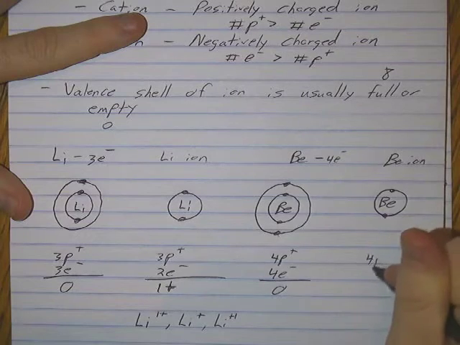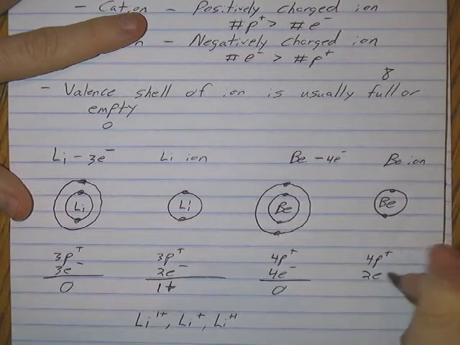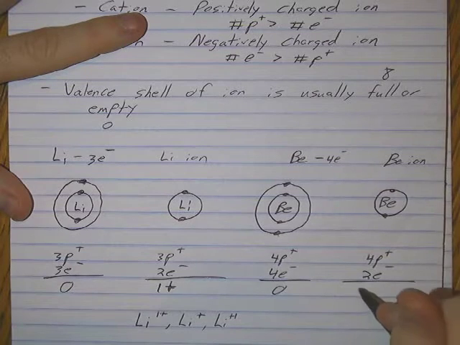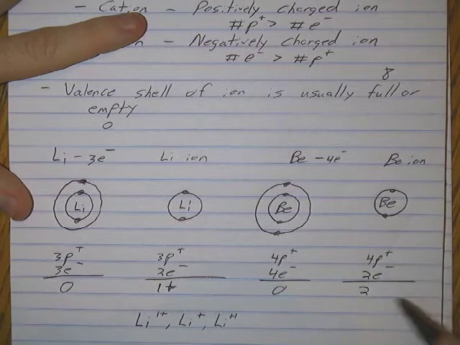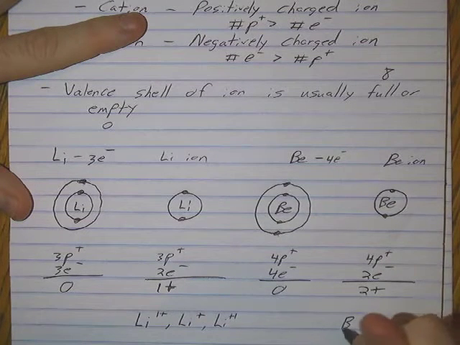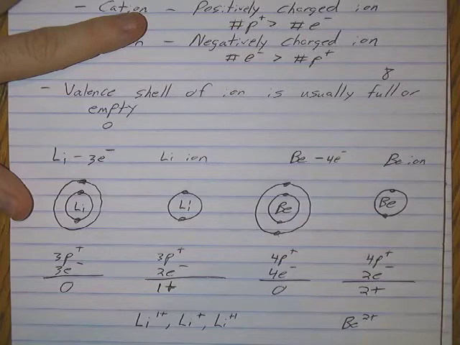So we still have 4 protons, but this time we only have 2 electrons, and the difference is going to be 2. Because you have more protons than electrons, you're going to have a positive charge. So if you want to write the formula for the beryllium ion, you could either write Be2+, or you can write Be+2. Doesn't really matter. If you look at the periodic table and go down 1 period below lithium and beryllium, you are going to have sodium and magnesium.